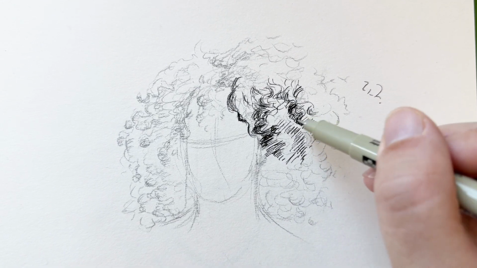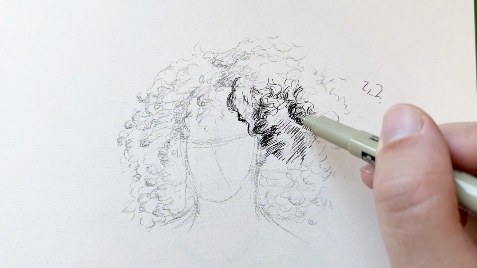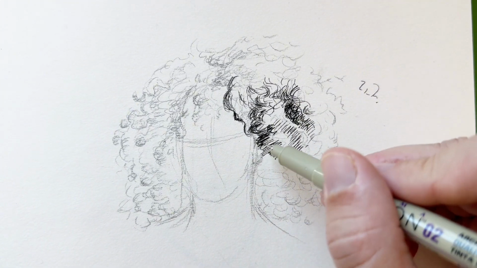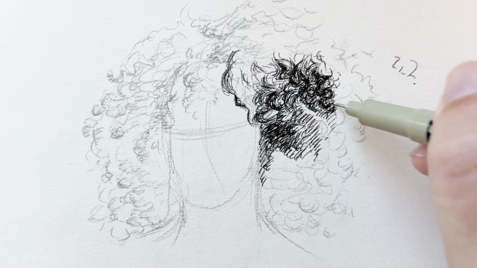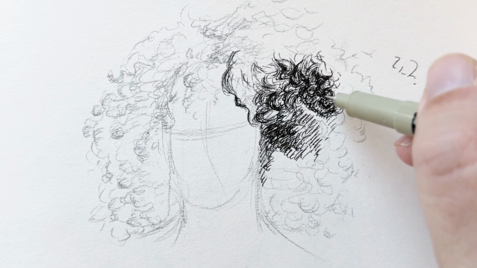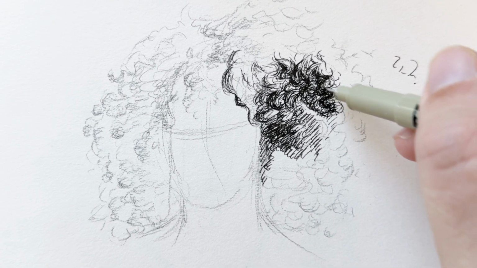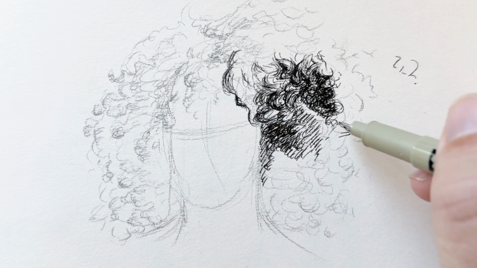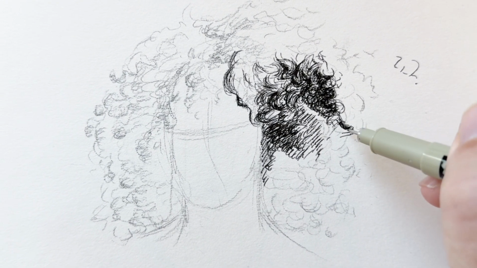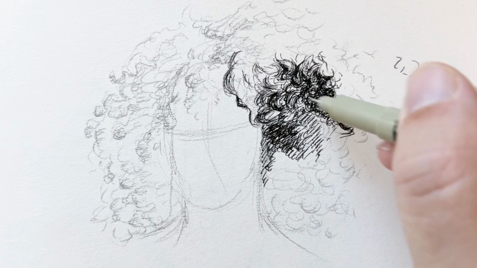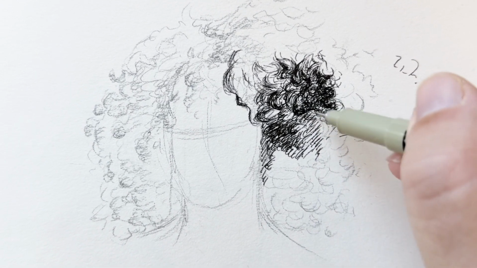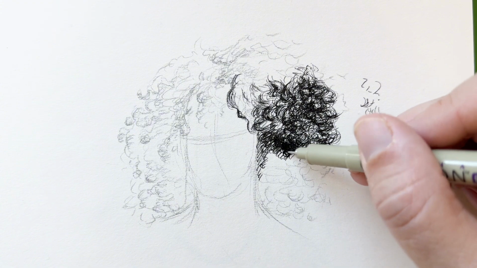For the textural hair, what you want to start by doing is look at a picture and start to map out where the curls are and what the texture is in the hair. So, I'm here working from a picture. You can also work from life, as always. If you notice, I'm making loose, but sort of controlled marks, small marks. And I'm starting to map out where the dark parts of the hair are.